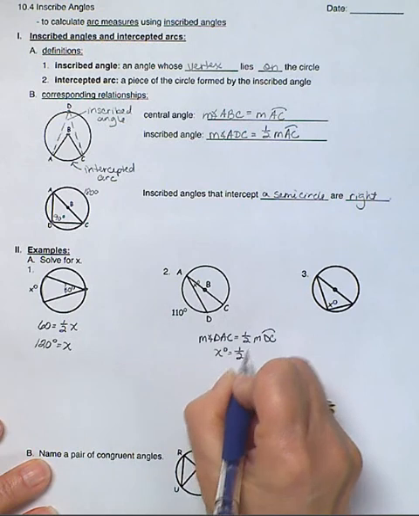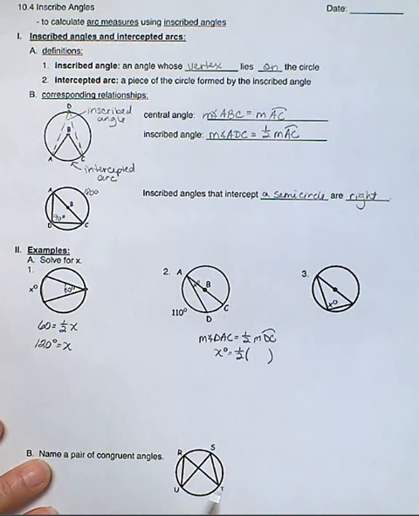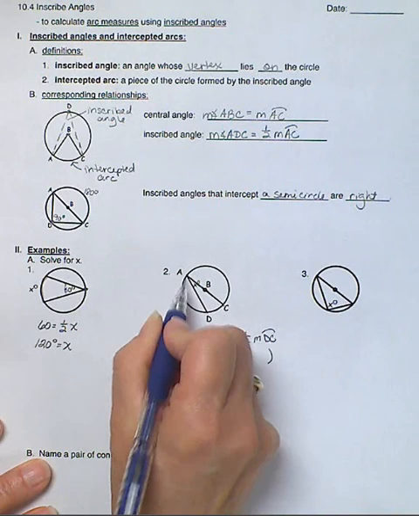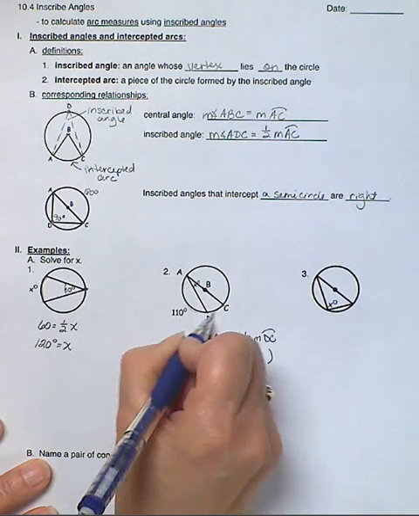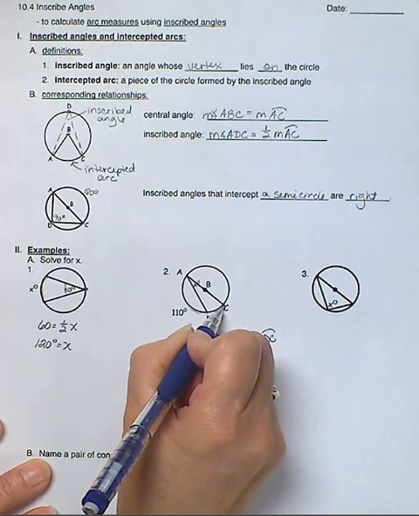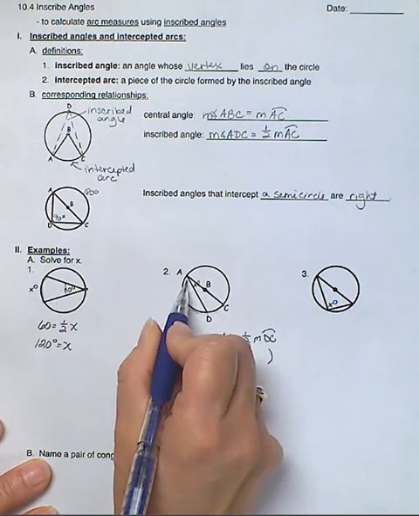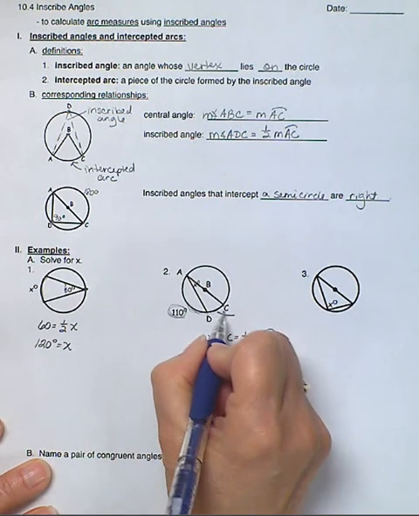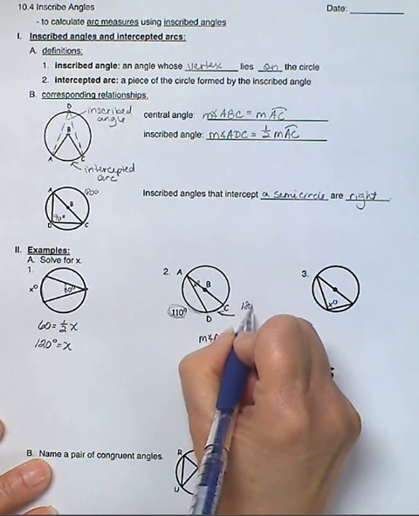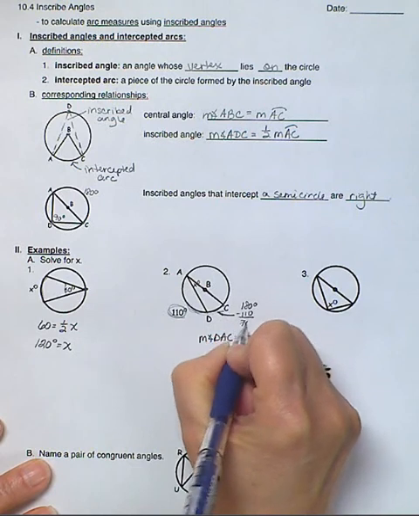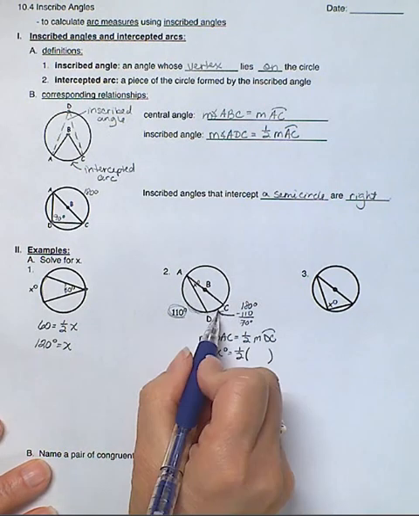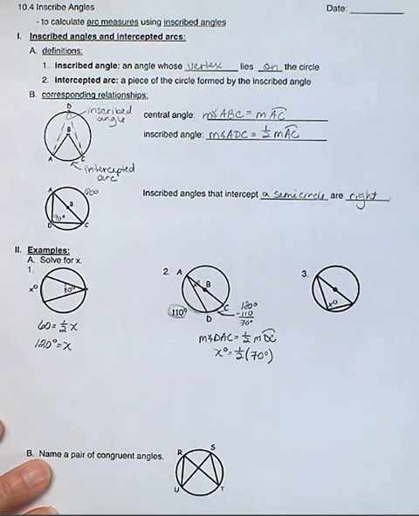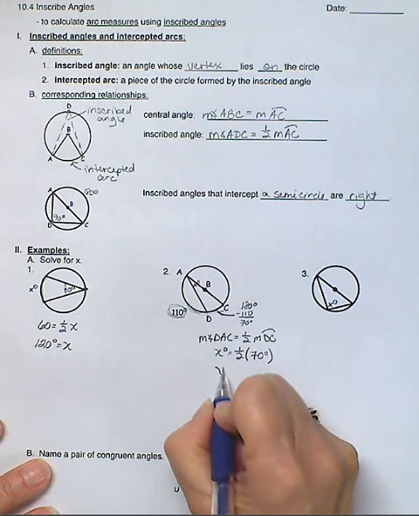The problem is I don't currently know it, but I do know that this is a diameter, so arc AC all the way from A through D to C is a semicircle. So we know that this is 180 degrees, but I've already used up 110. So this little arc here is 180 minus 110, which is 70 degrees. So the measure of arc DC, the intercepted arc, is 70 degrees. Can I take half of 70? Sure can. So x is 35 degrees.